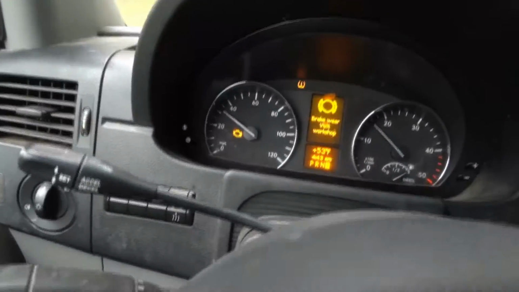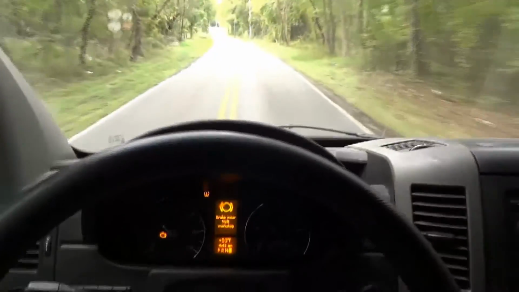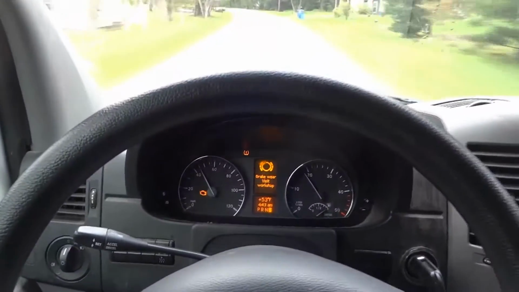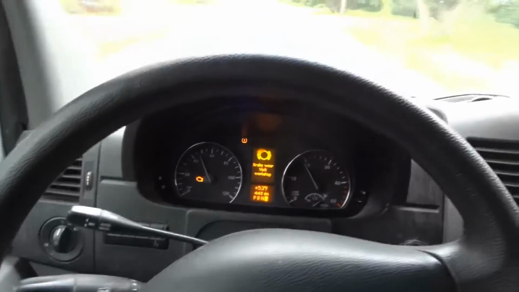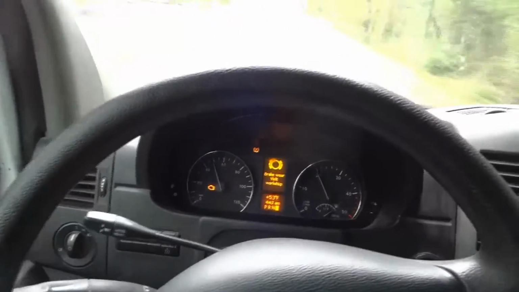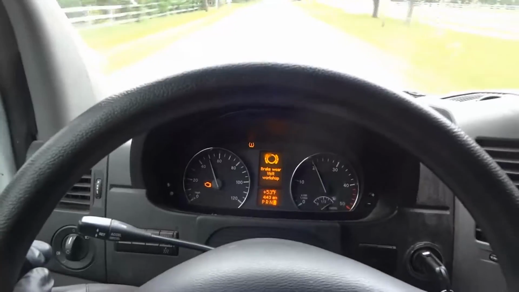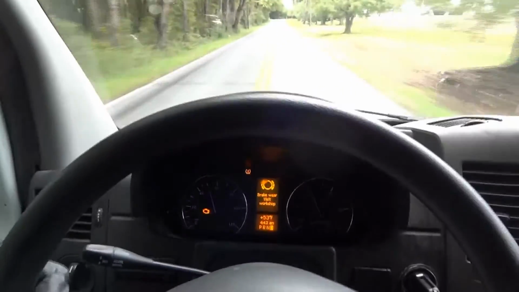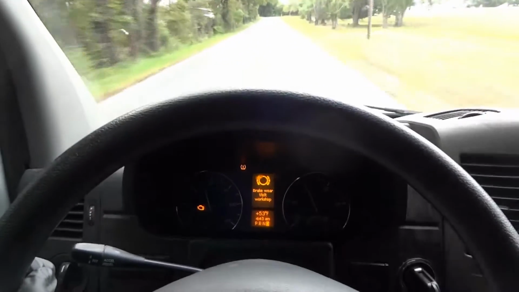So I'm actually flooring the accelerator pedal right now. I'm all the way to the floor. Look at that. We're definitely losing power. Now, I hear a loud hissing sound coming from under the hood. I don't know if the camera is going to be able to pick this up. There is a hissing sound coming from under the hood.